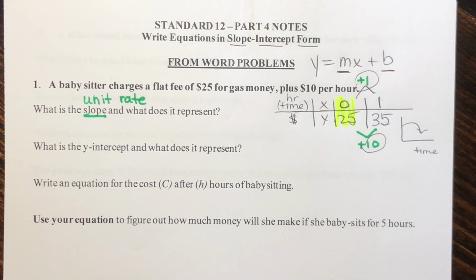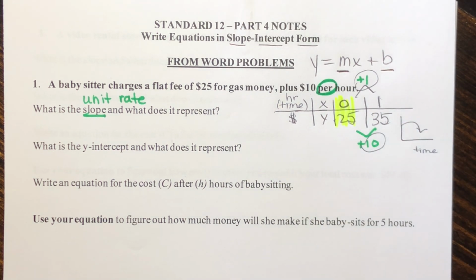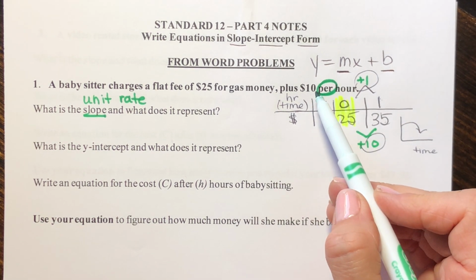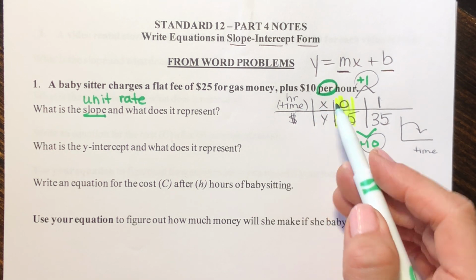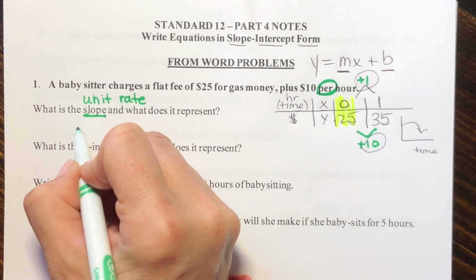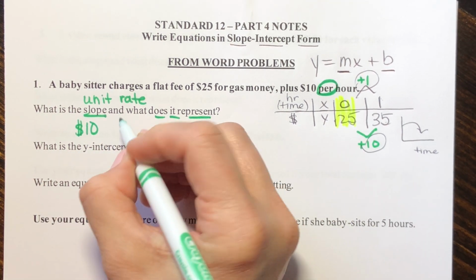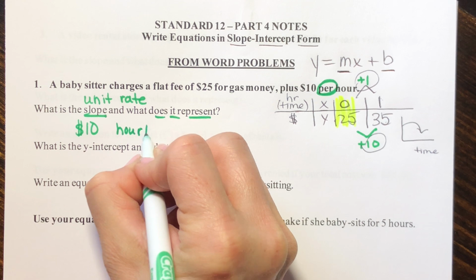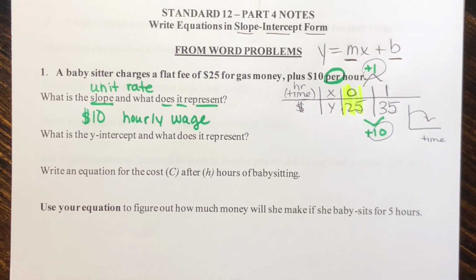Well, let me give you a big hint right here. See this word per? That's going to be tied to usually your slope. So if it's saying you're making $10 per hour, that is your variable. That's what's changing. So my slope is actually 10. And what does it represent? It represents my hourly wage. It represents for every hour, that's how much more money I'm making, okay?